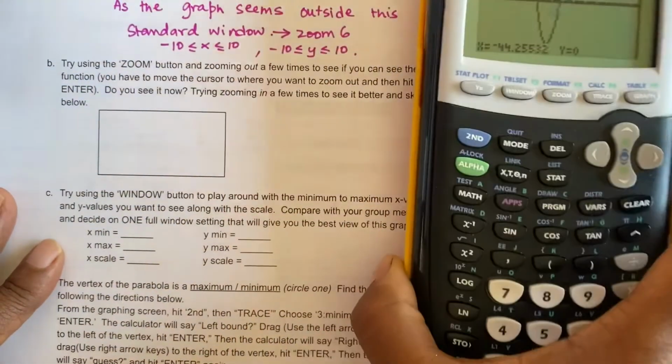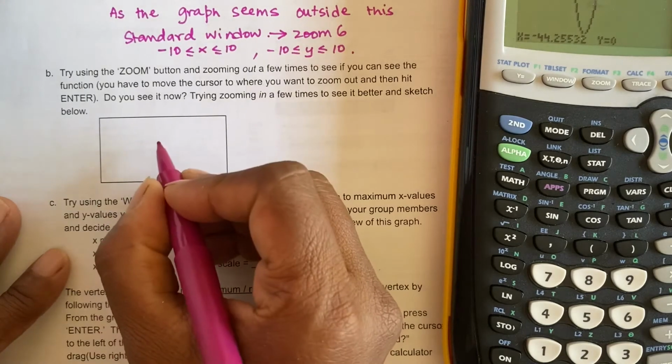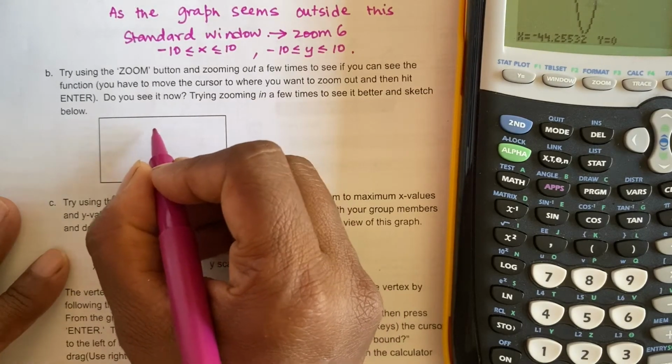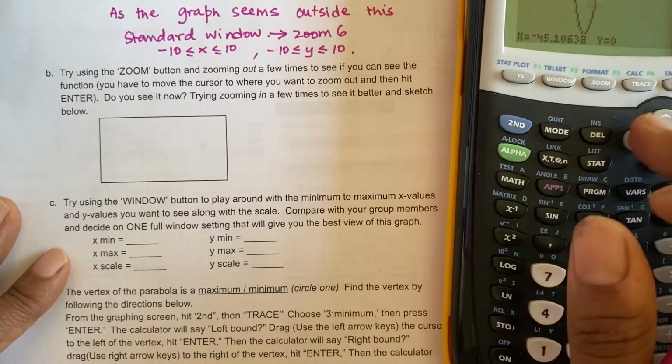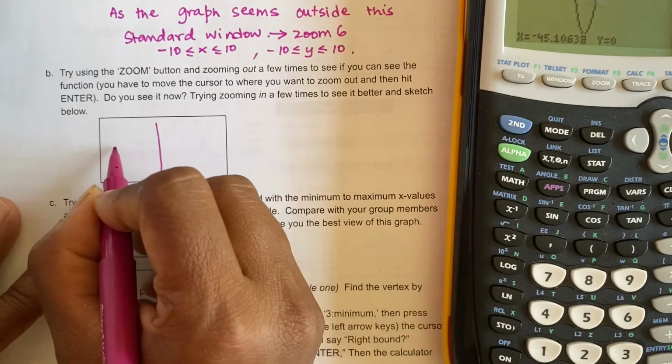So now let's draw this graph. Let's make a sketch for it. One of the vertices that it's showing to be -45 is over here.